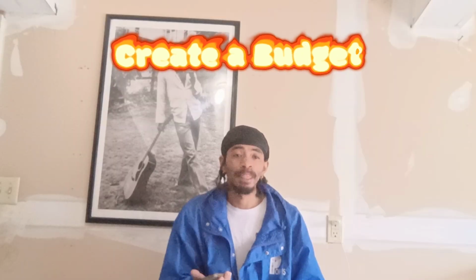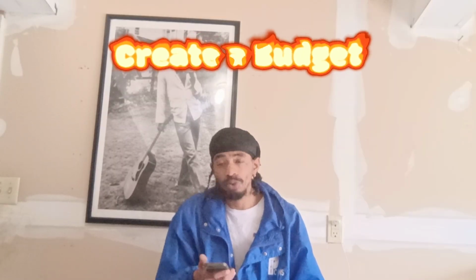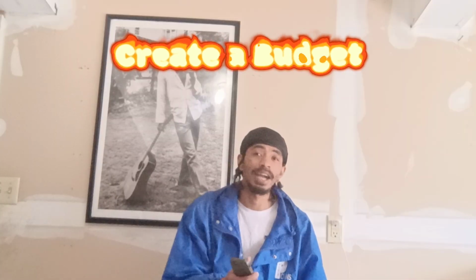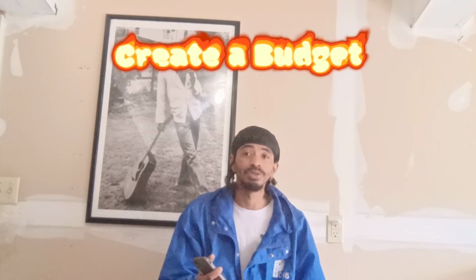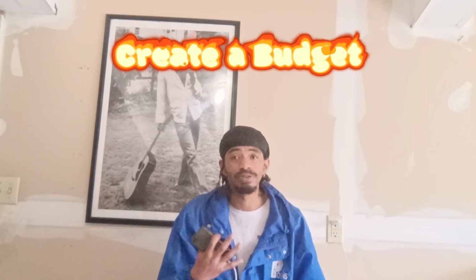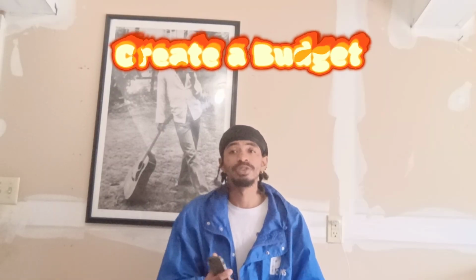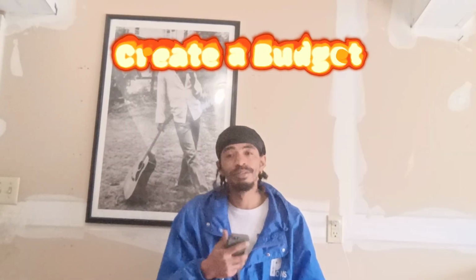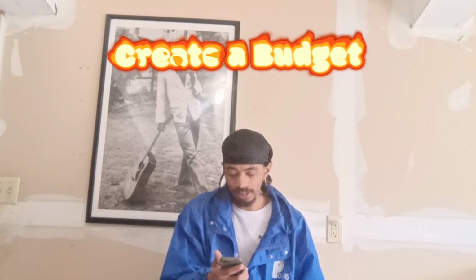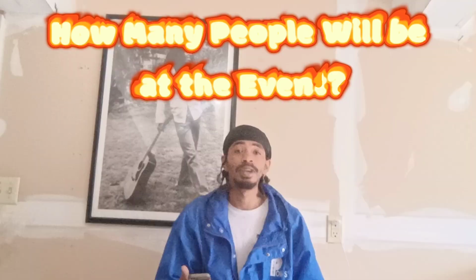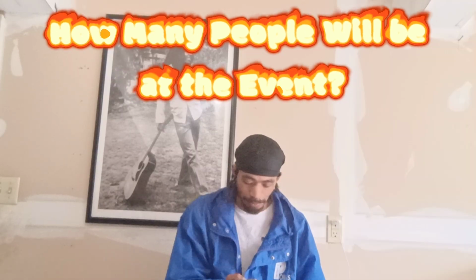The next thing is to create a budget. What I like to do is, once I have formalized what I need, create the budget, because then I know exactly how much each product, each utensil, and whatever inventory is going to cost altogether. That way I can figure out the next thing, which is how many people I will need at this event in order to at least break even or make a return.